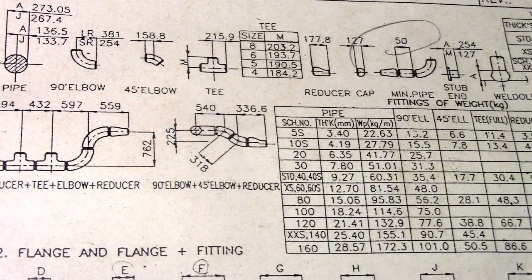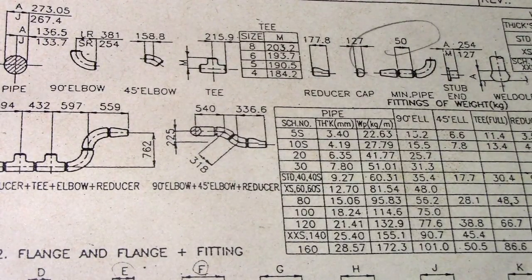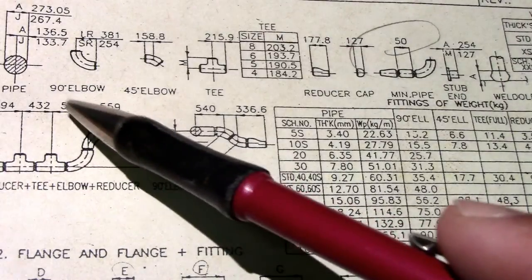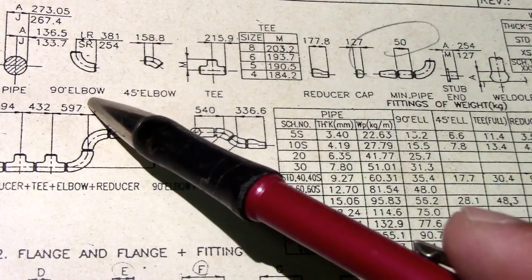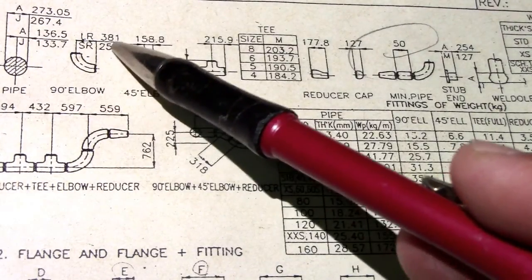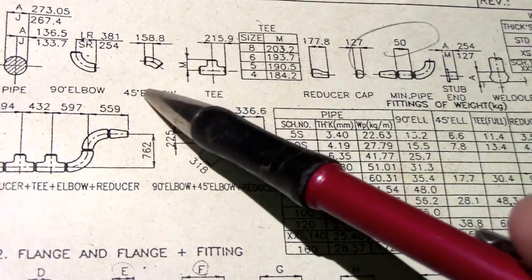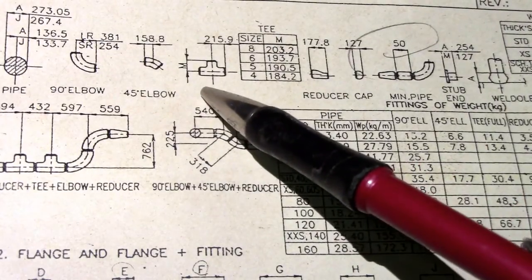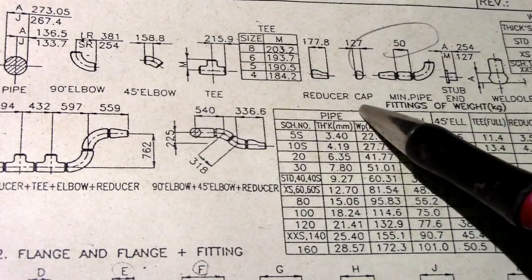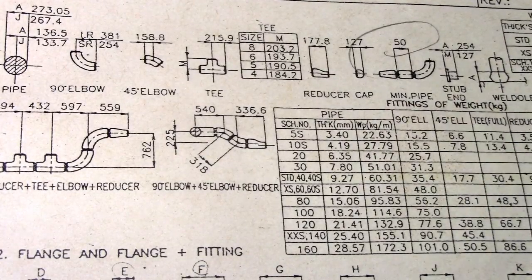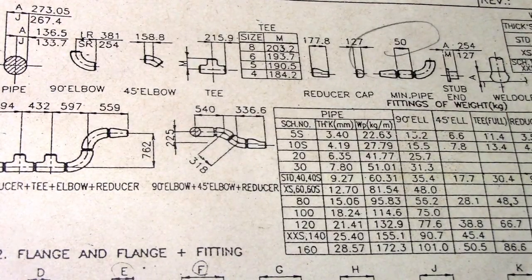Okay, so this is 10 inches, and we will start with the pipe again. So this is the dimension: elbow, take off, 45, T, reducer, cap. So these are all the dimensions for the 10 inches.